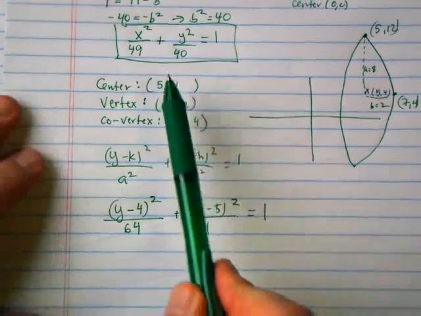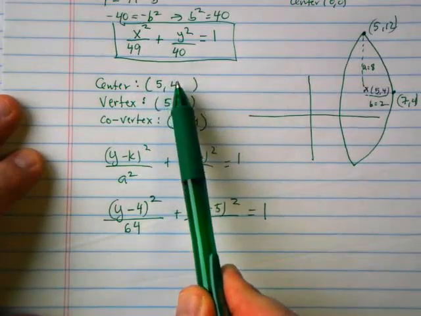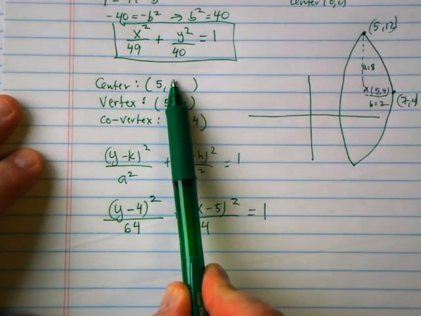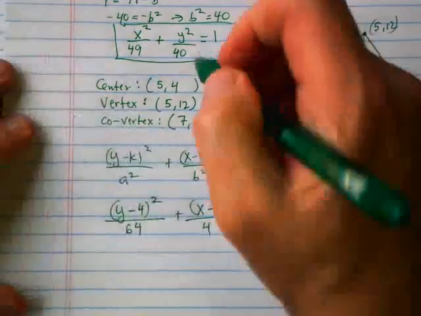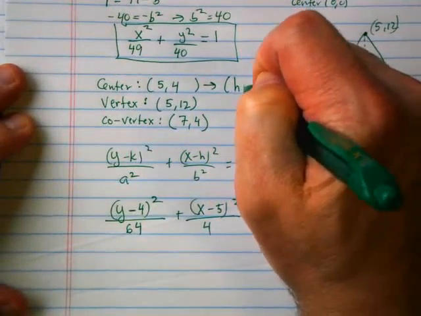K and H come from the center. K is always the y value of the center, and H is always the x value of the center. So this right here, this is H comma K.